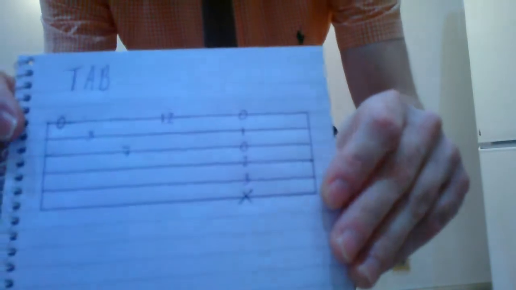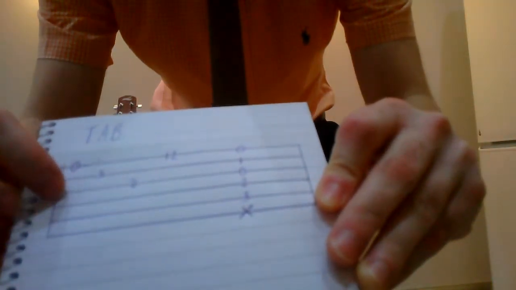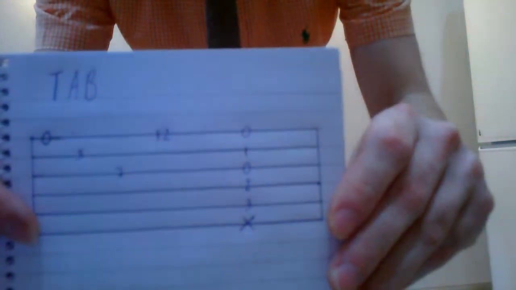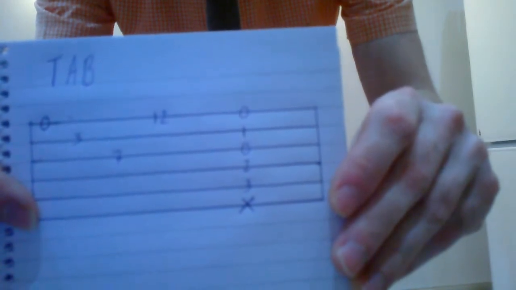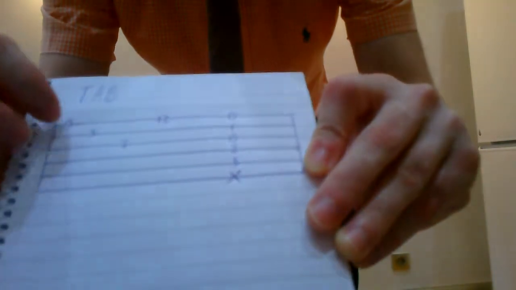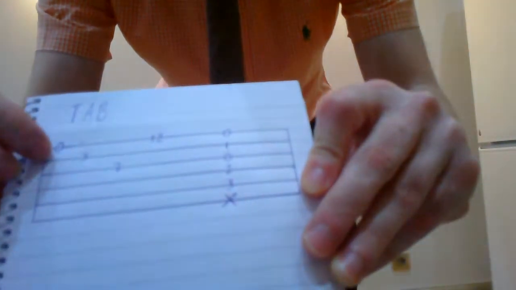Okay, so what we've got here is 6 lines. 1, 2, 3, 4, 5, 6. 6 different lines, and each of them represent a string on the guitar. So that is the thinnest string on the guitar, or the E string.